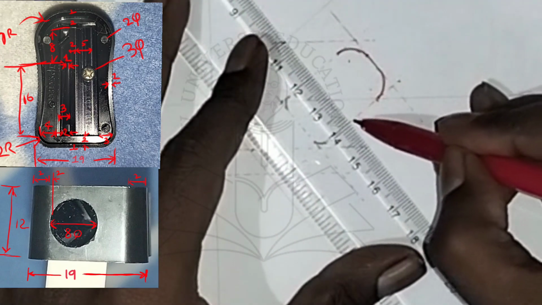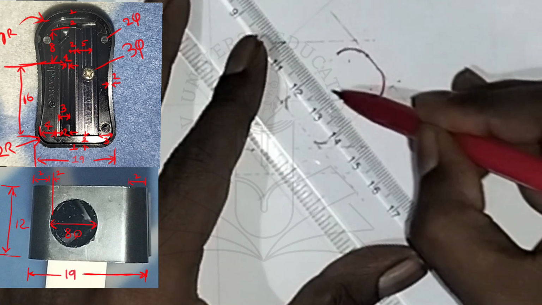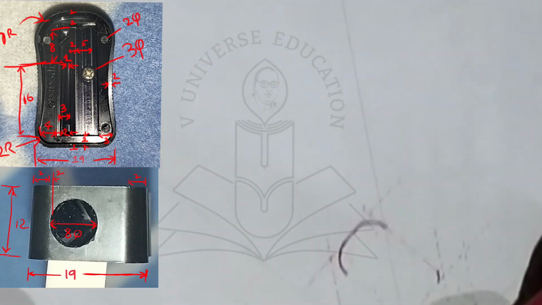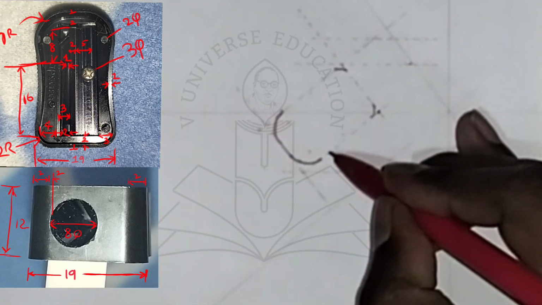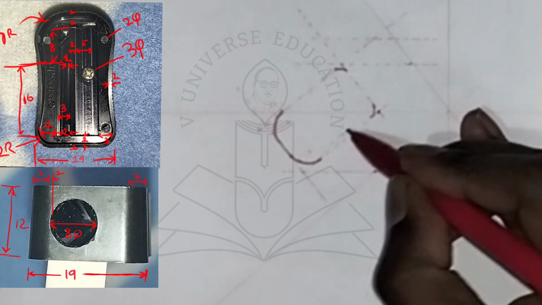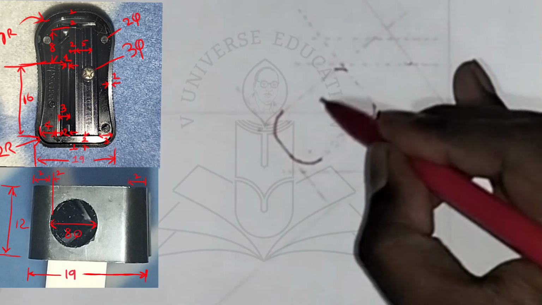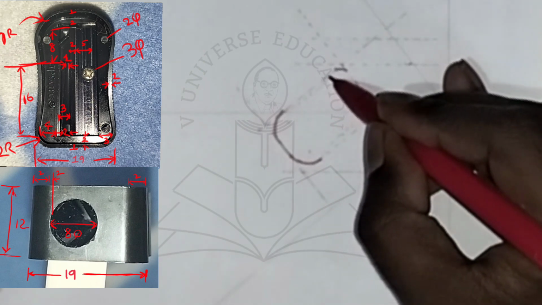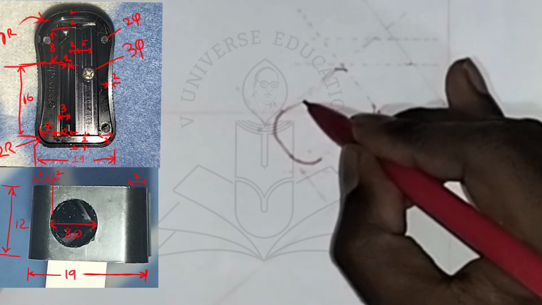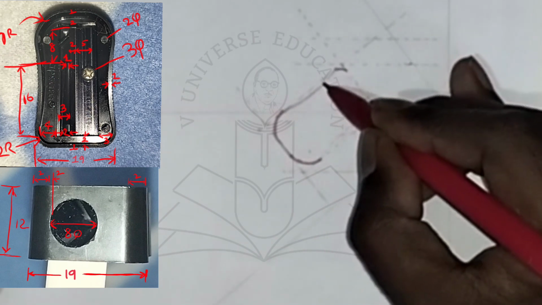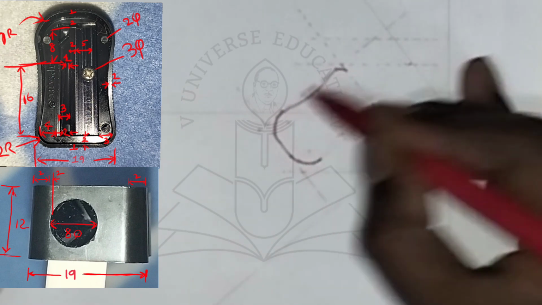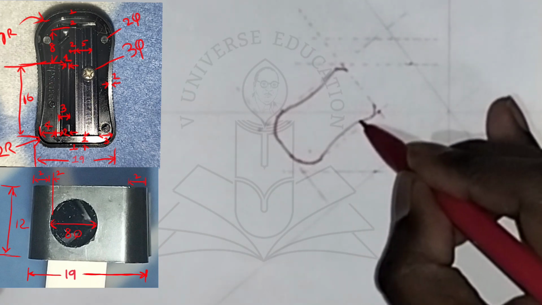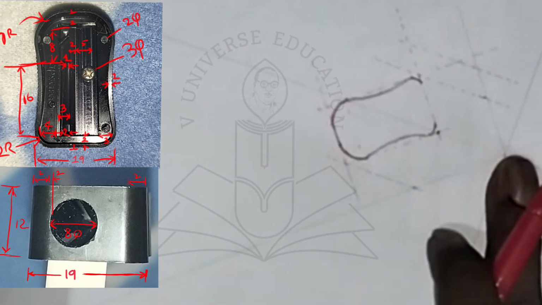Then the left side top line and right side top line are not straight lines, they are curved lines, which are 1 mm inside from the edge lines, represented in dotted lines. So we are taking 1 mm inside and we are drawing a curve for both sides.